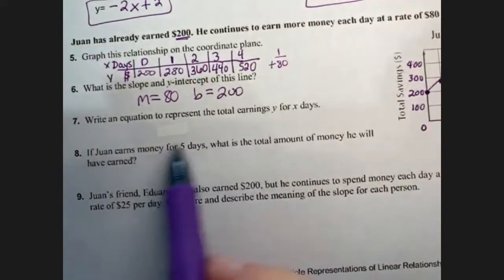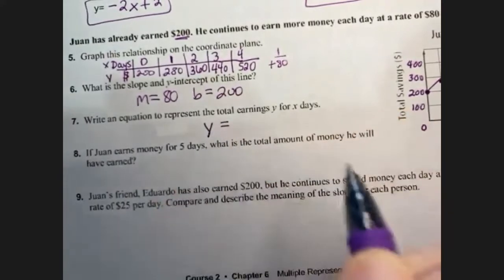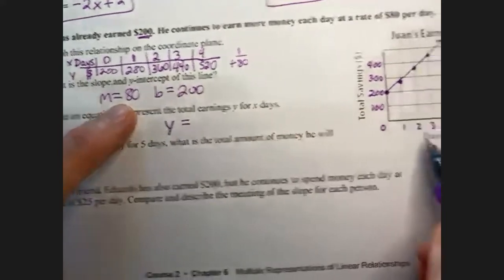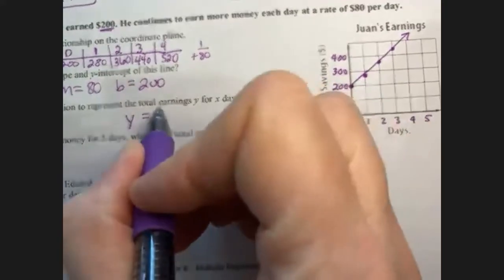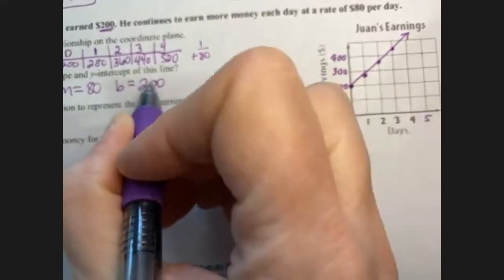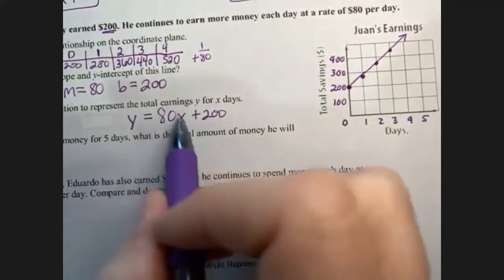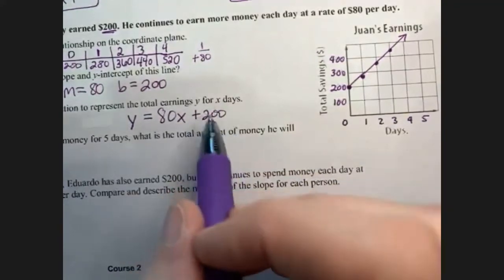Write an equation to represent this for earnings for y for x days. So x is the changer. The number of days, I'm getting $80 more a day, and that's what's changing. So that's 80x, and then plus the 200, because the 200 is what I already have in the account. So it's changing $80 a day with a start amount of 200. This is the initial start amount.